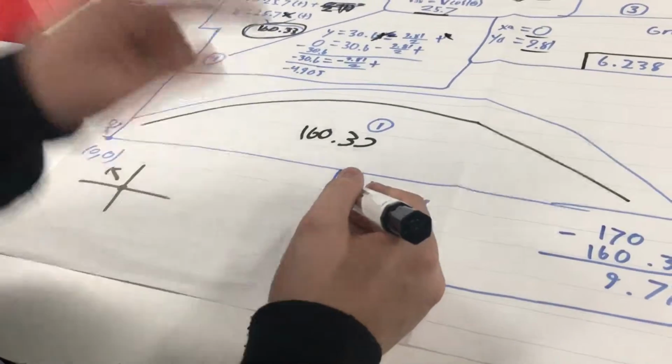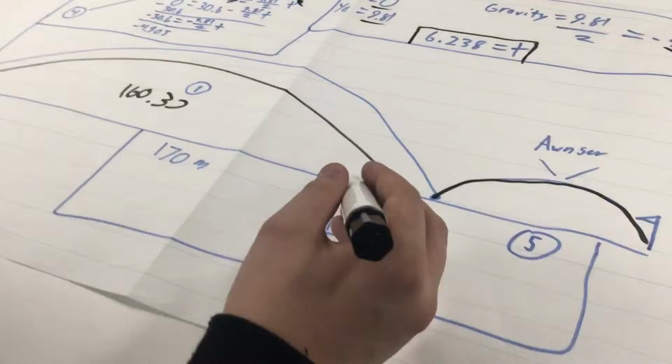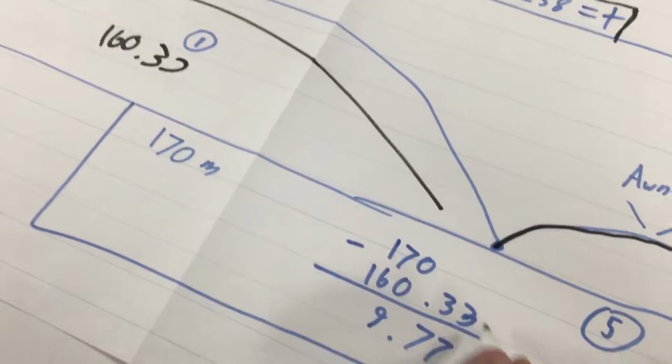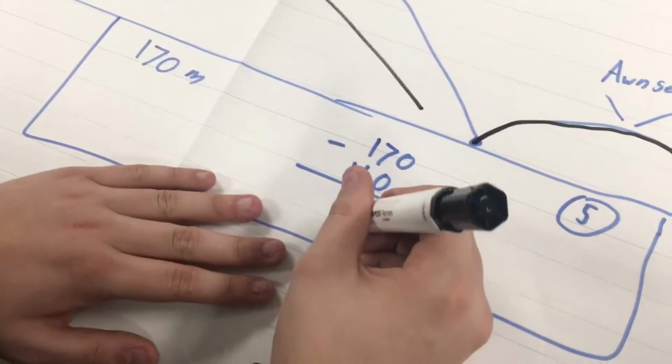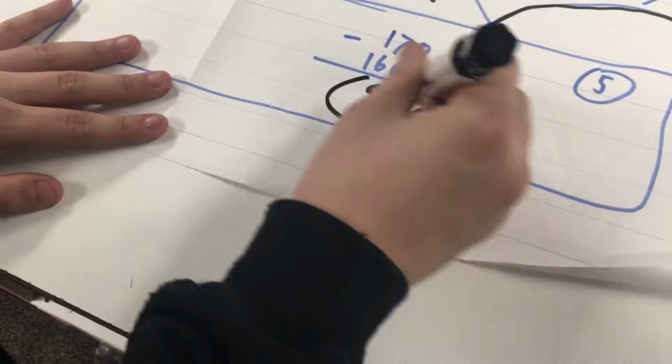So what you need to do to find the real answer is subtract 160.33 from 170. And you get the answer 9.77. And that is the answer to your problem.